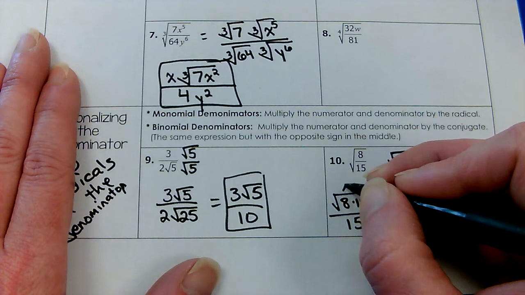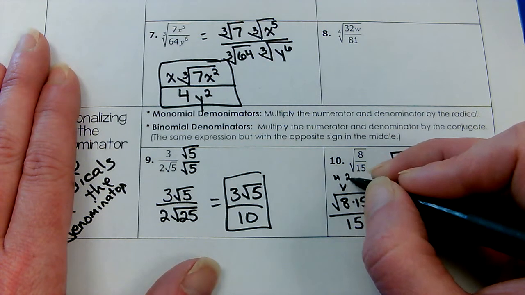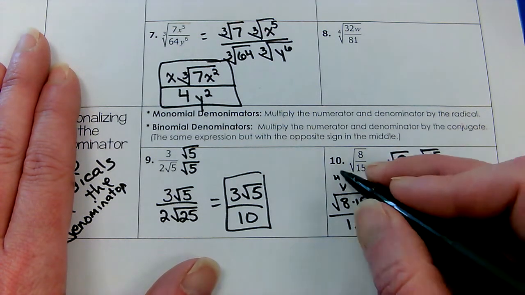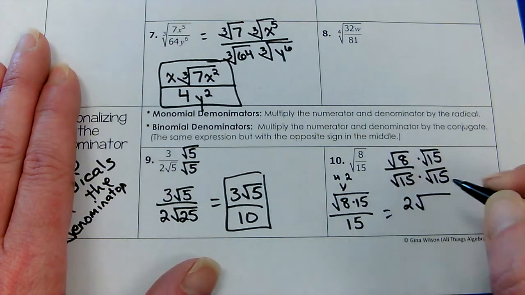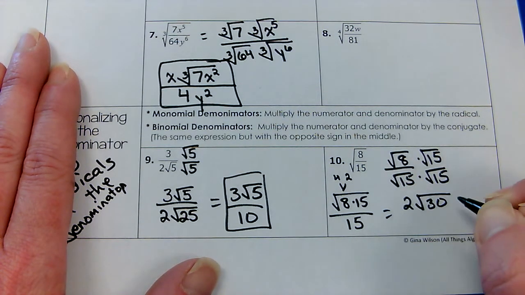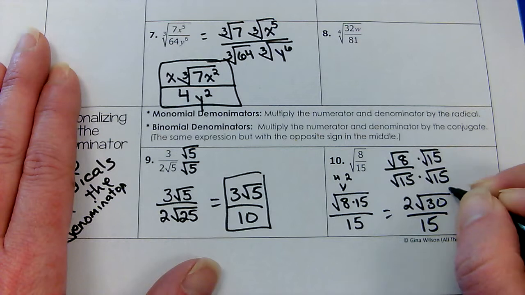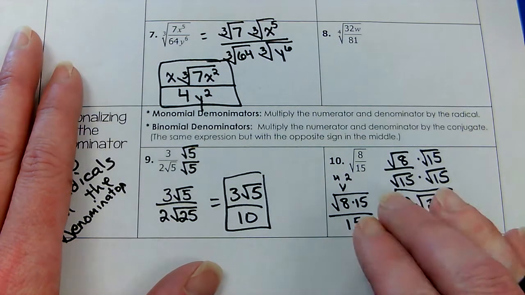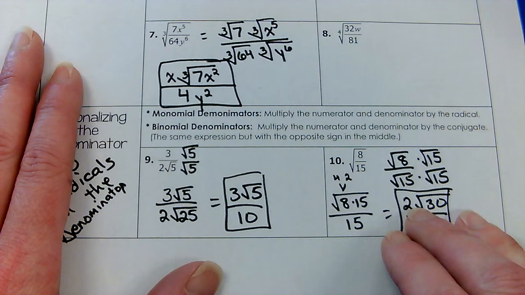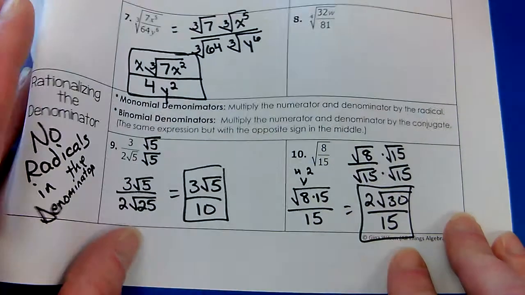This is a 4 and a 2, right? 4 and a 2. So the square root of 4 is 2, so 2 gets to come out. This 2 and the 15 stay in. And this is considered simplified. We have no perfect squares under the square root, and we do not have a radical in the denominator.